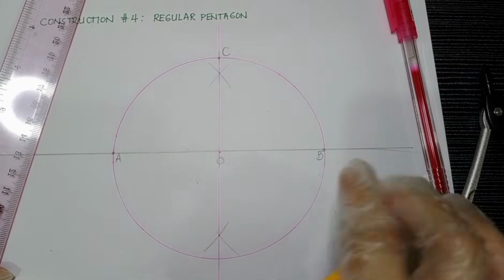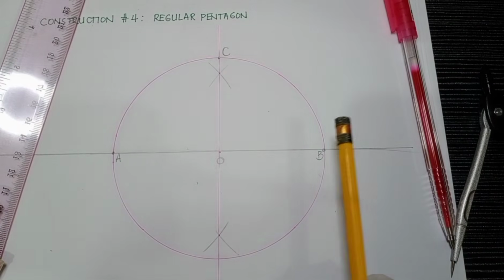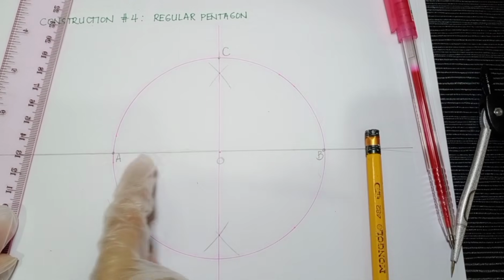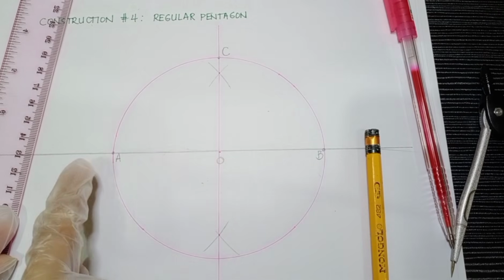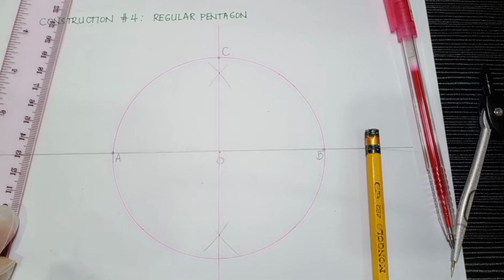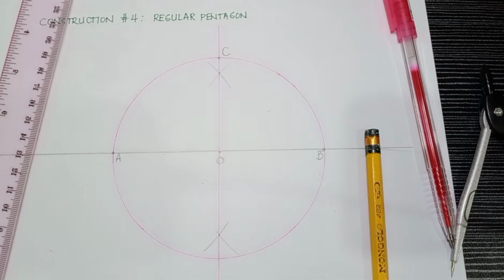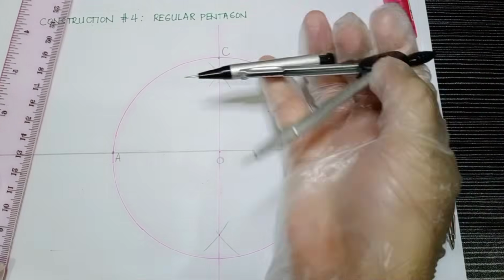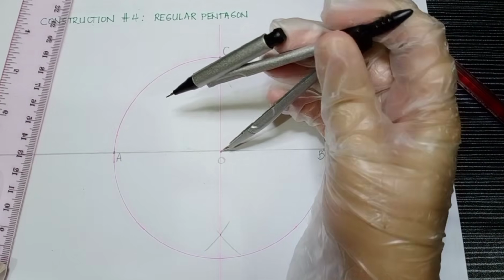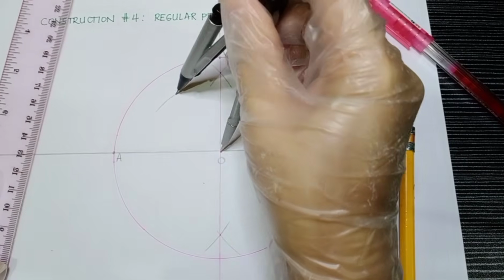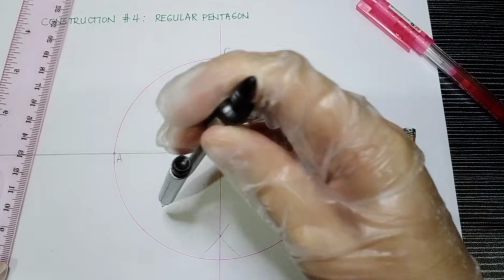Okay. Now, anong susunod na gagawin natin? Gagawa tayo ng midpoint ng radius ni AO. Paano tayo mag-create ng ating midpoint? Dapat meron kang perpendicular bisector. Para magkaroon ka ng midpoint, dapat may perpendicular bisector tayo. Paano gagawin ng perpendicular bisector? Siyempre, dapat meron kang intersection. So, gawa ka ng intersection dito, ng arc. Dito rin sa kabila, gawa ka ng arc.